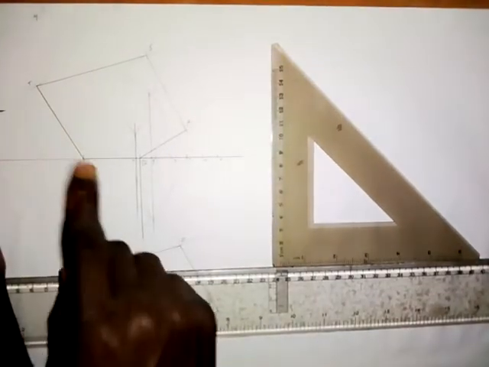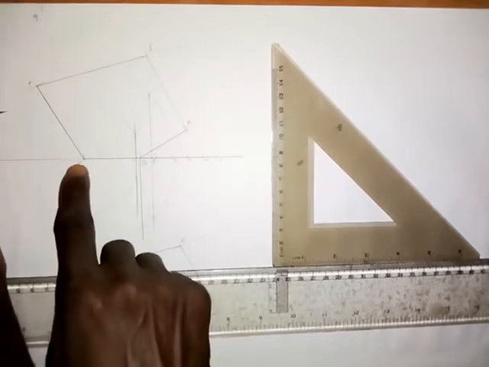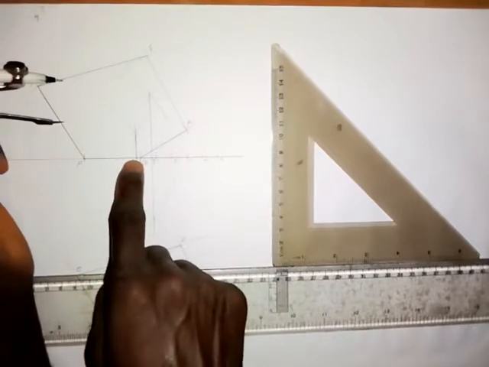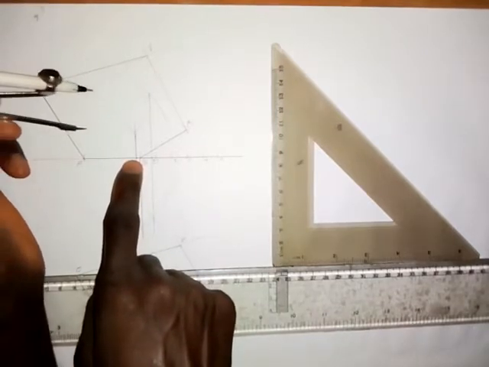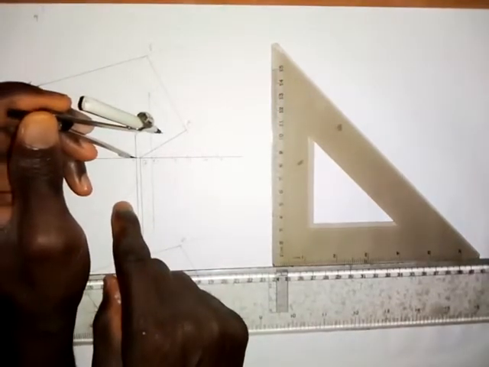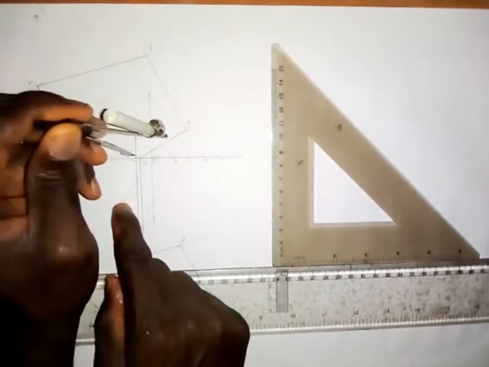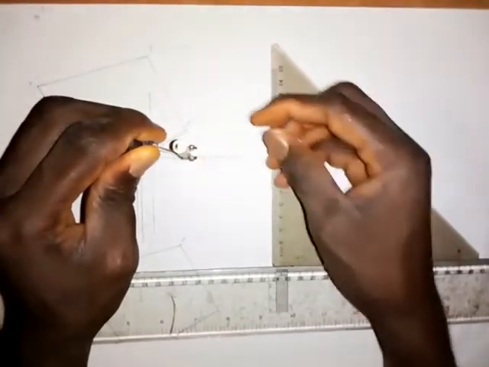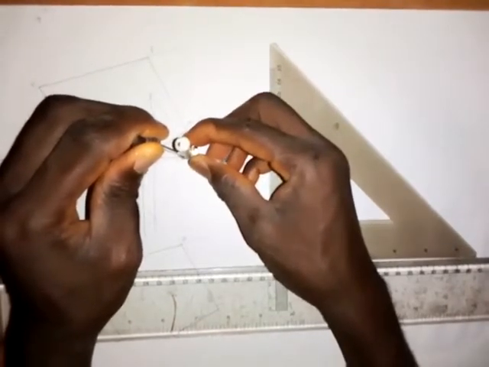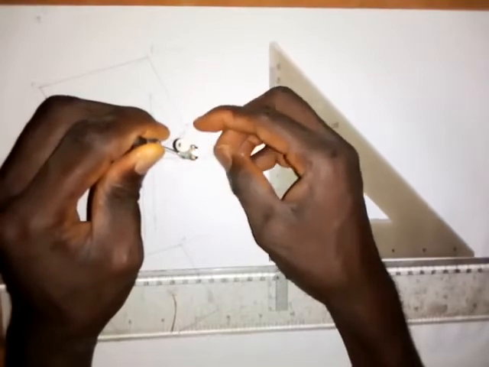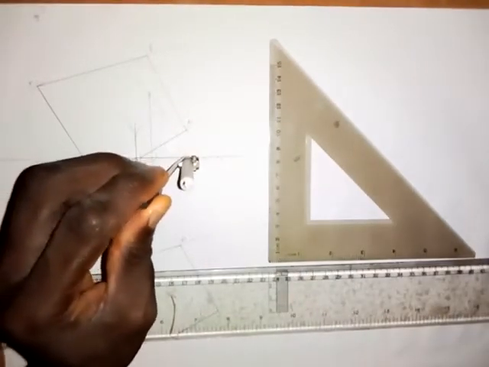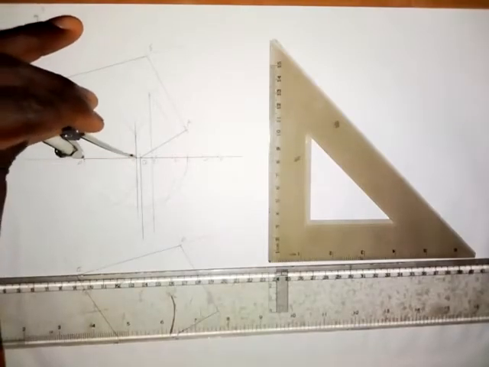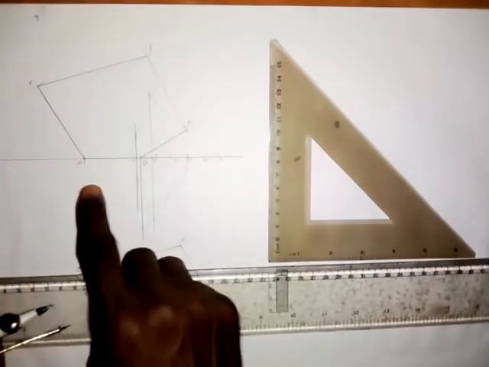So I said the midpoint of distance P and 3 is this point X here, where the bisector touches the distance between P and 3. So put your compass there and extend the compass to 3, or you extend it to P as I've done here. Here it is. So draw a semicircle like this. So the semicircle will end at P. So this is the semicircle.